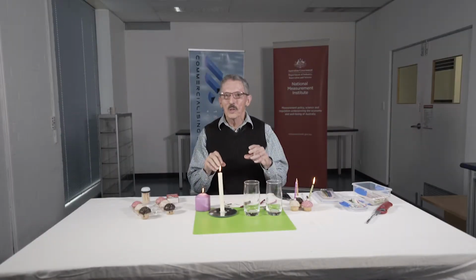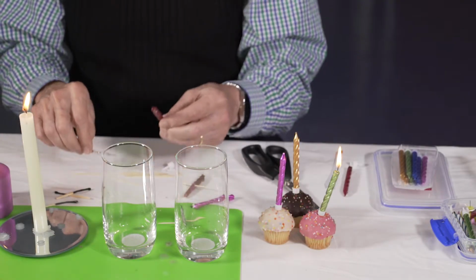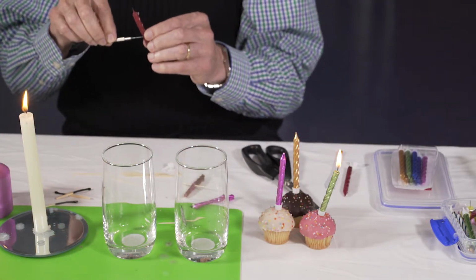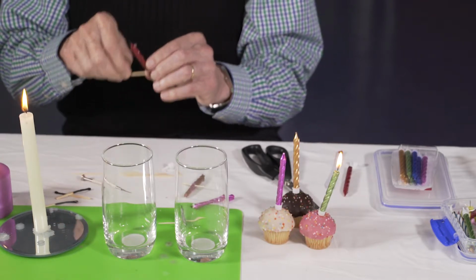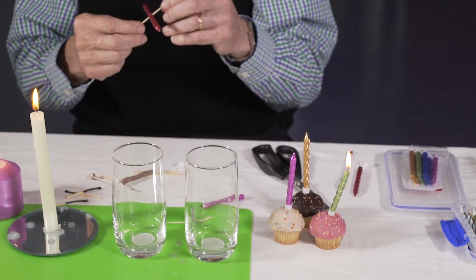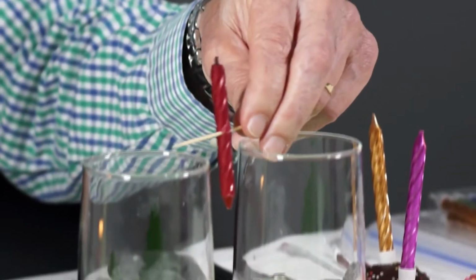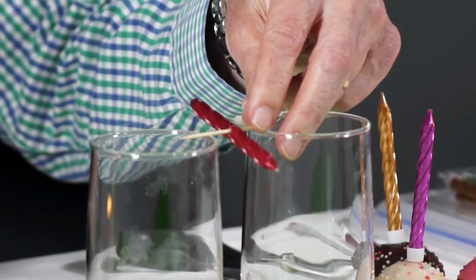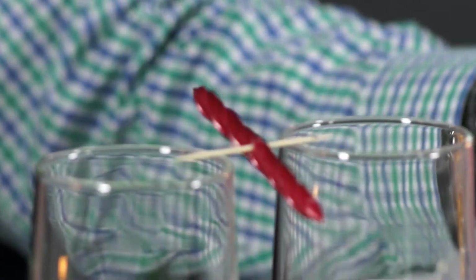But what happens if you burn your candle at both ends? Well, let's find out. I have a birthday candle here, and I've made a hole through the centre with a fine screwdriver, and then I've placed a toothpick through that hole, and I end up with something that looks like this. It's a little seesaw, so it now is able to burn at both ends. I'll balance that between 2 glasses, and then all I need to do is to bring something up to light each end of the candle.